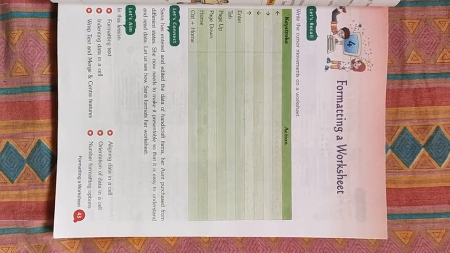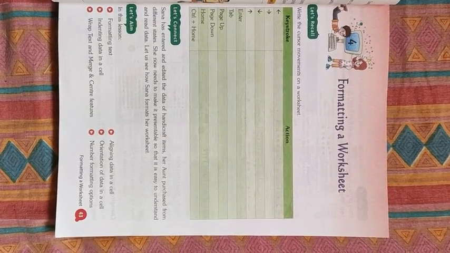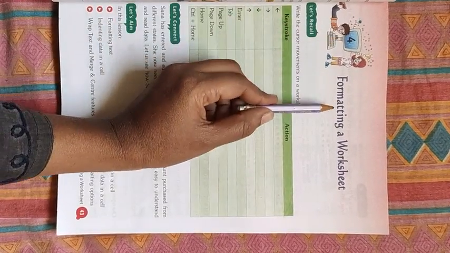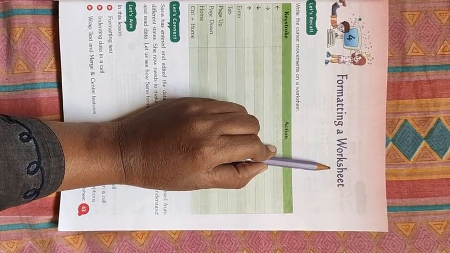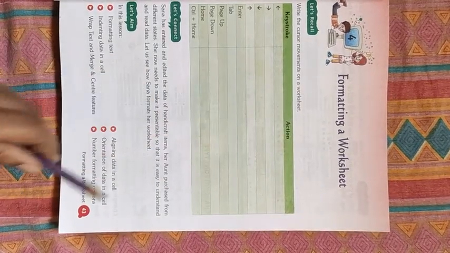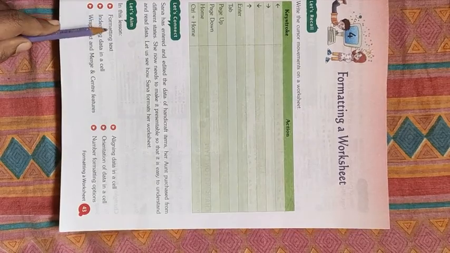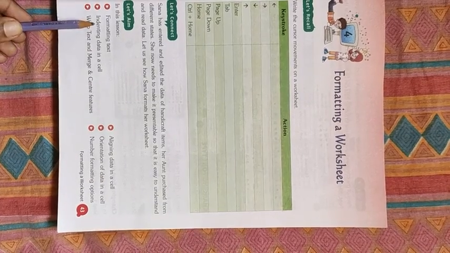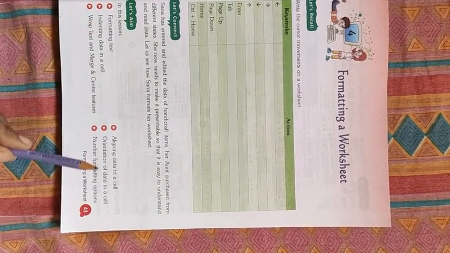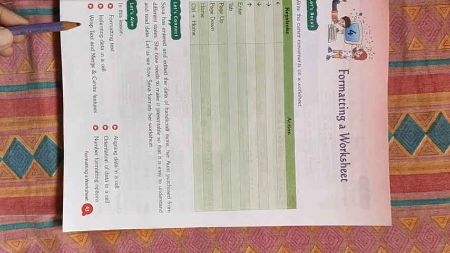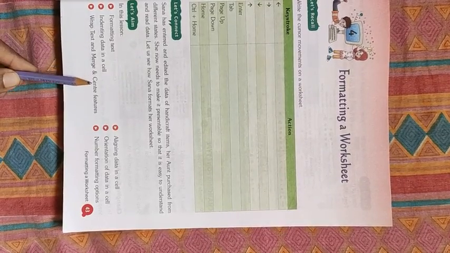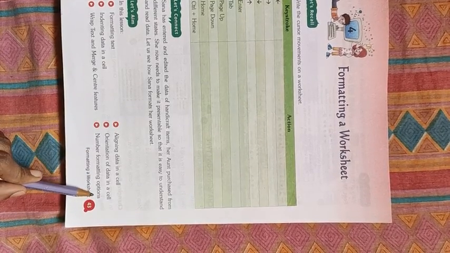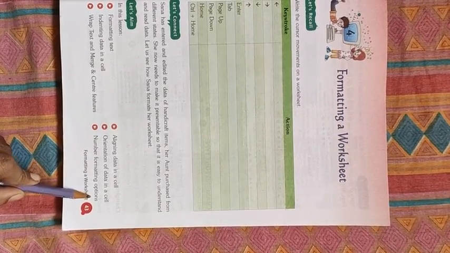Good morning, class 7th. Students, today we are going to start chapter number 4, formatting a worksheet. In this lesson, we will learn about formatting text, aligning data in a cell, indenting data in a cell, orientation of data in a cell, wrap text and merge and center features. Number formatting options also. Okay, students?